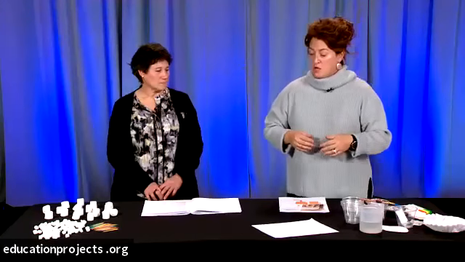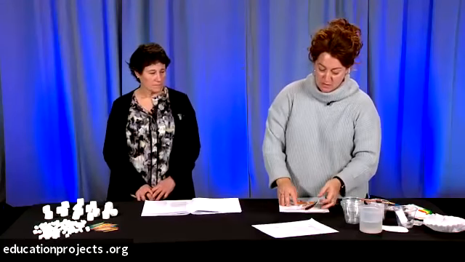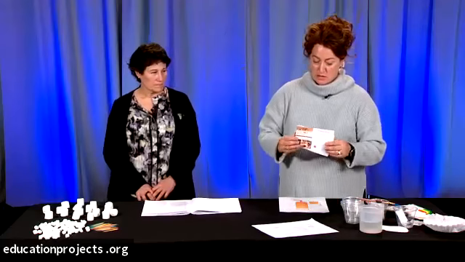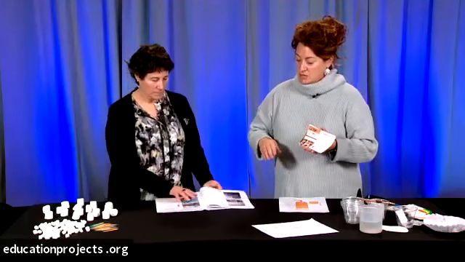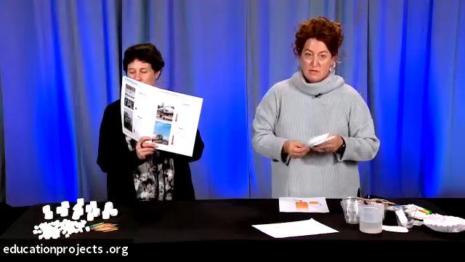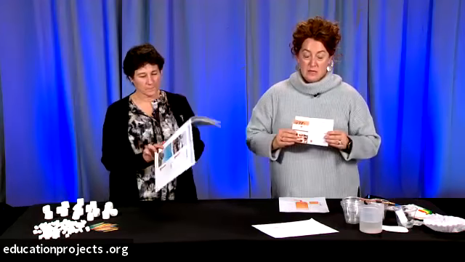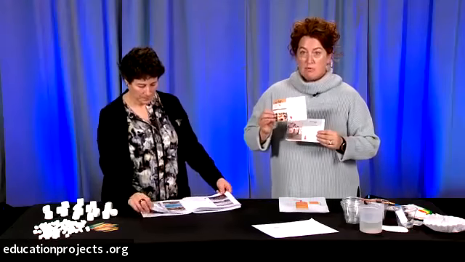So let me just kind of go over that. What we've given you for this activity are some cards. As you turn the page, you'll see those there. There are 6 different what we call cracking cards, and those cracking cards each have a different product on them.